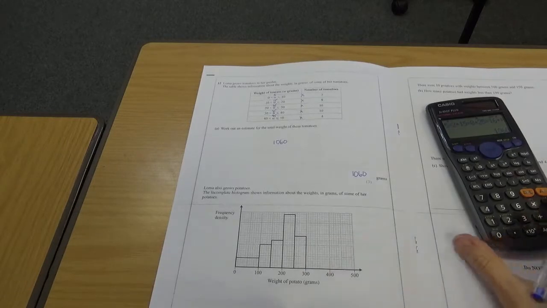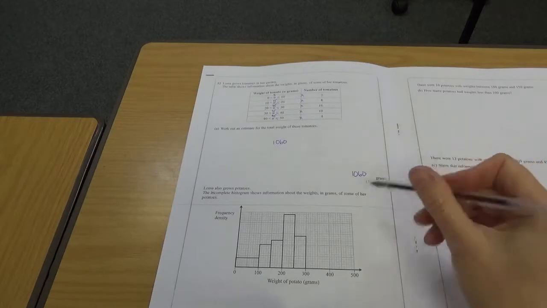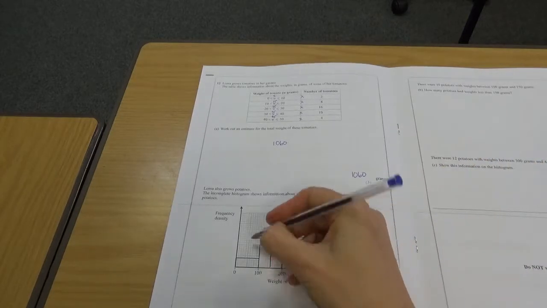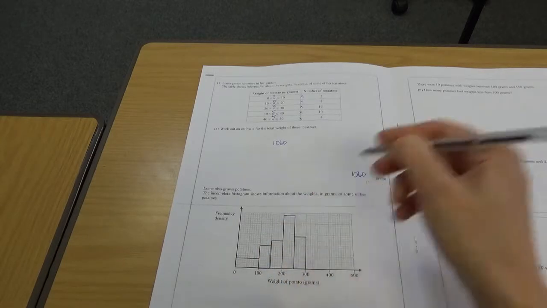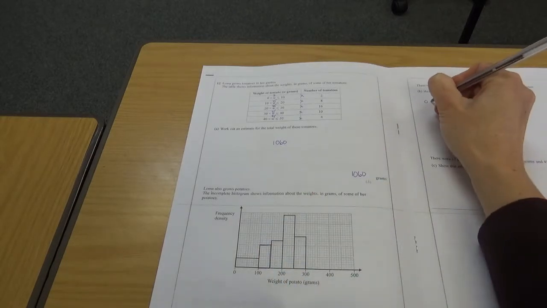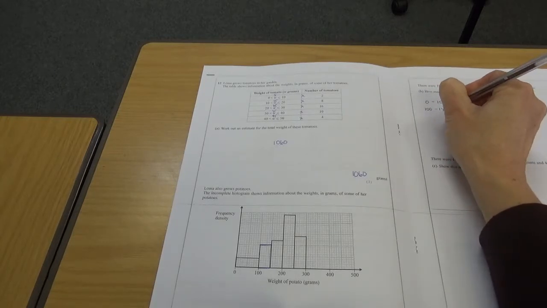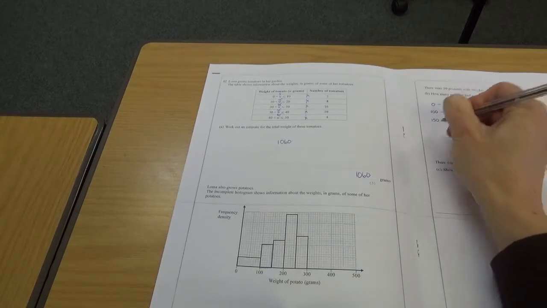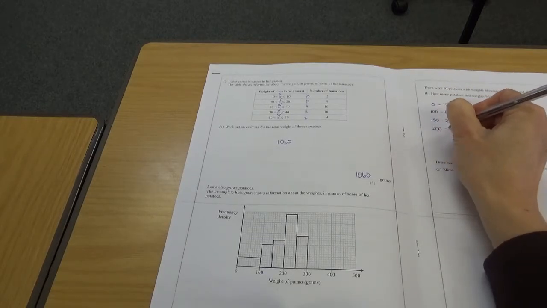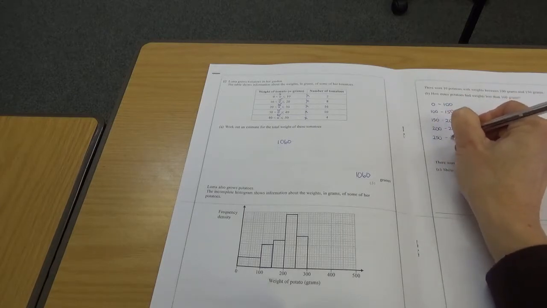So we've got a histogram about potatoes. There were 10 between 100 and 150, so this represents 150. So 0 to 100, 100 to 150, 150 to 200, 200 to 250, 250 to 300.